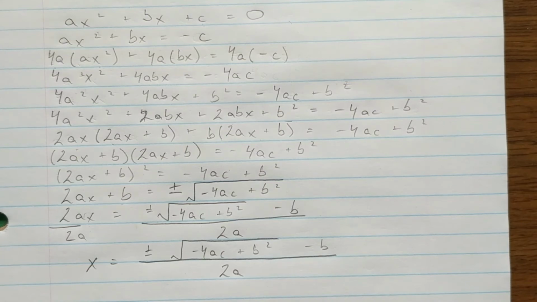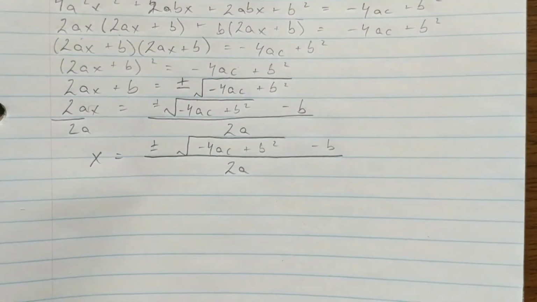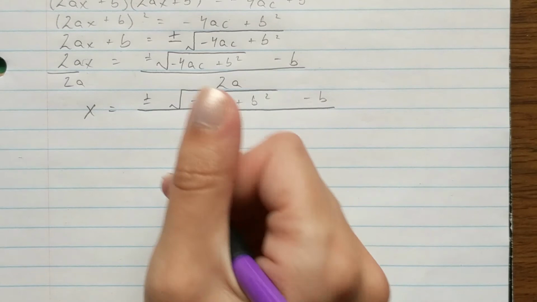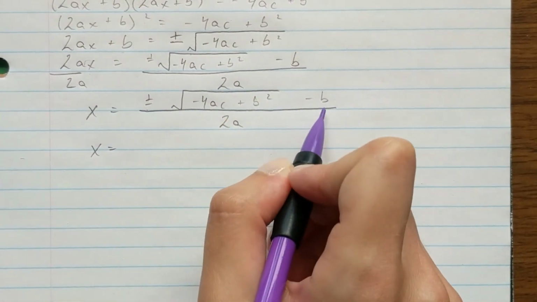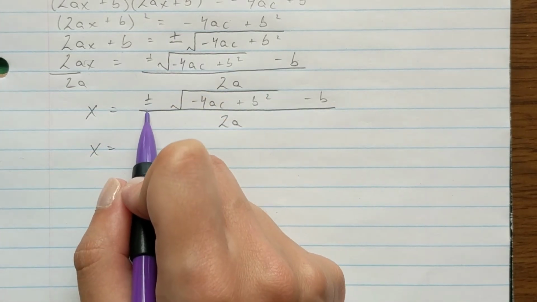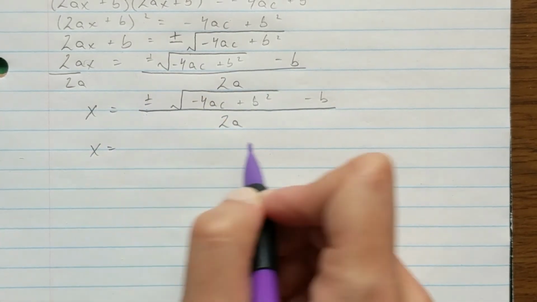We are then going to go ahead and rearrange. Instead of just having a floating plus minus here, I'm going to move my negative b all the way to the front so that I'm very much reminded that this is the case.